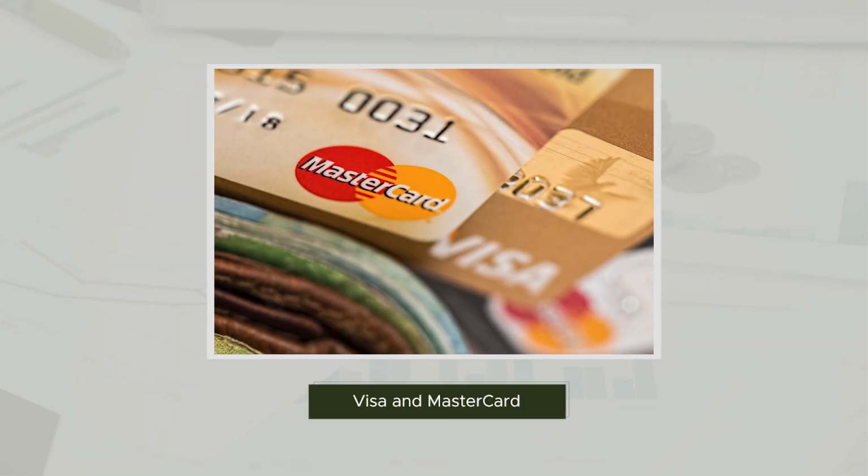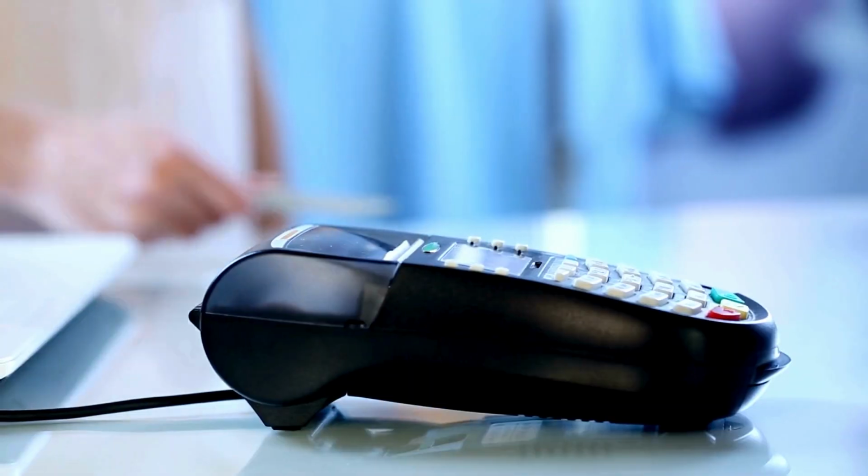Credit card networks demonstrate two-sided network effects. As more merchants accept a particular credit card, for example a Visa card or a MasterCard, it increases the value of that credit card for the card holders. Similarly, as more cardholders adopt a certain specific credit card, it becomes more attractive for merchants to accept that card.